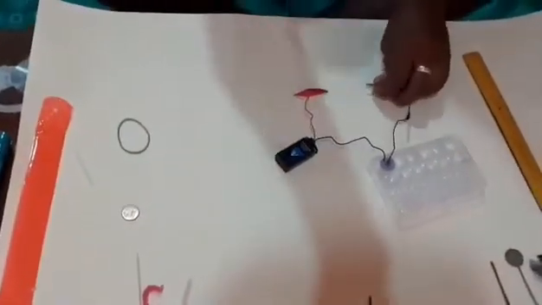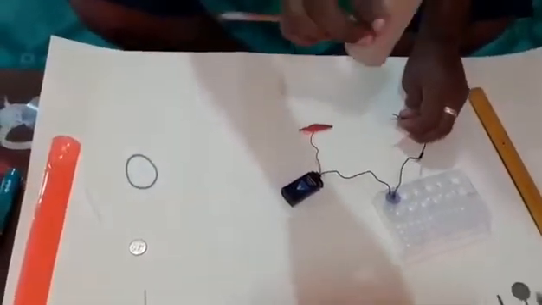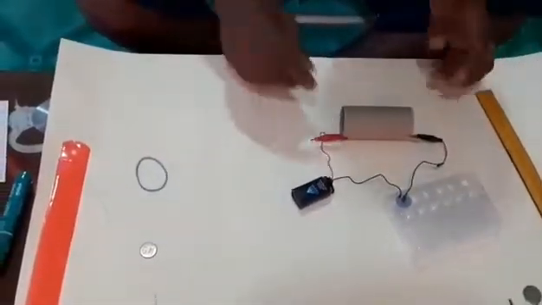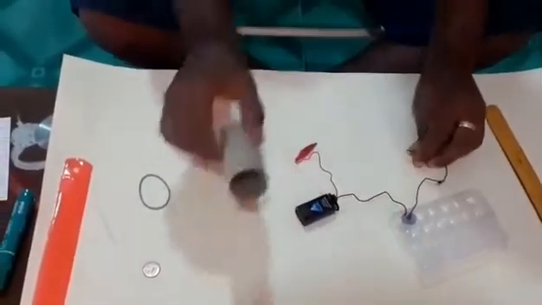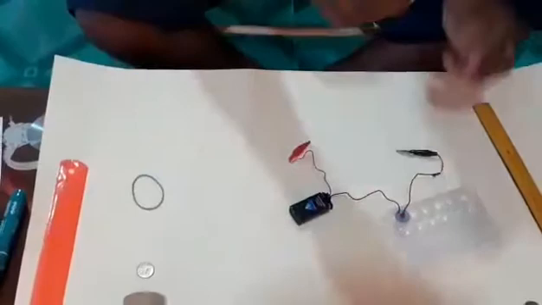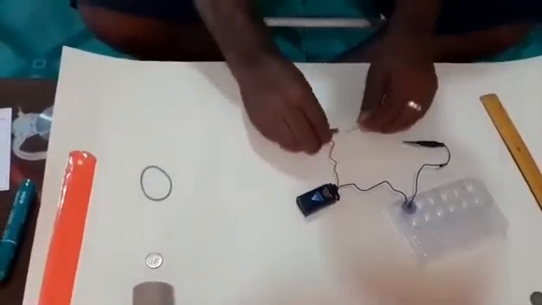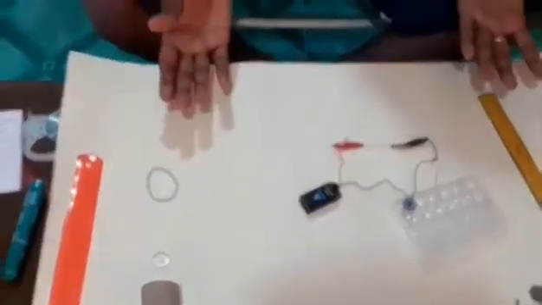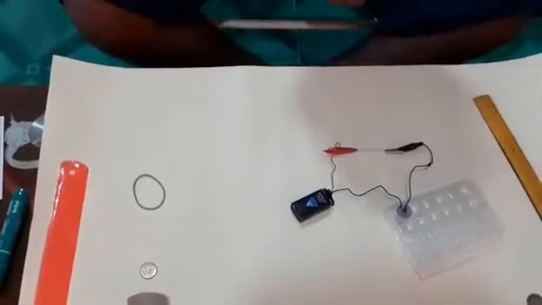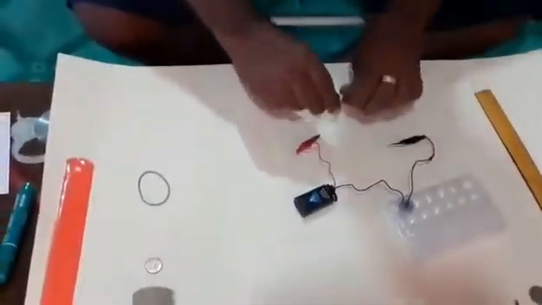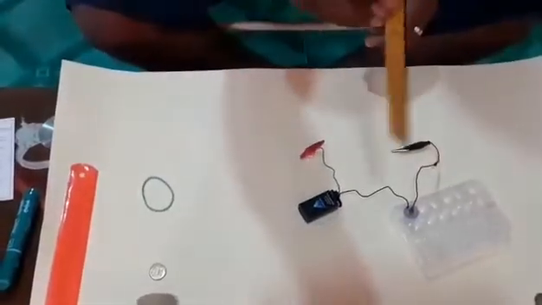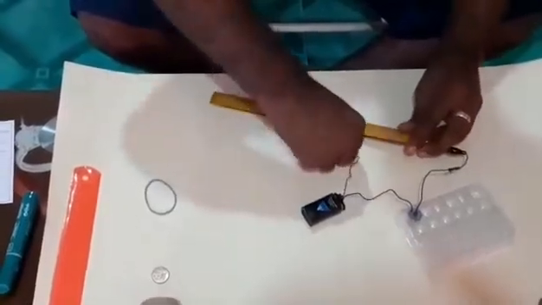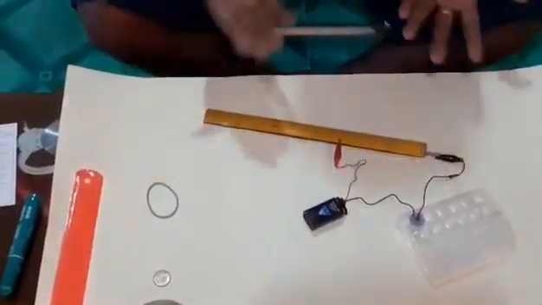Now let's try a common toilet paper roll. Just paper. Our bulb is not lighting, so it simply means that it's an insulator. Now we're going to look at glass. This is a glass tube. The bulb is not lighting, which means again it's an insulator. Now we're going to try a wooden ruler. All right. And guess what? It's an insulator.